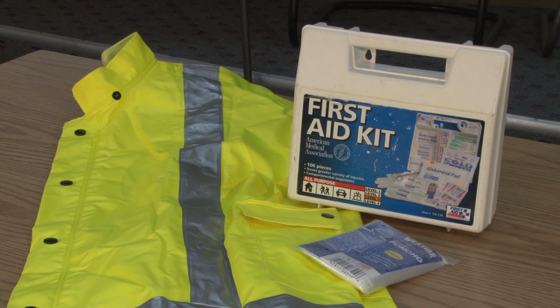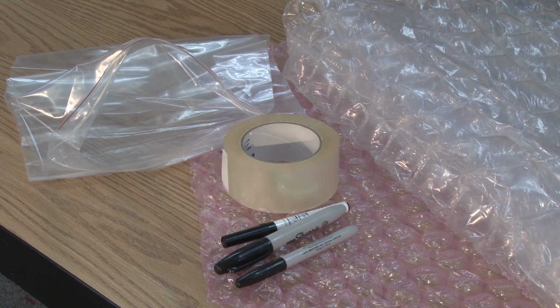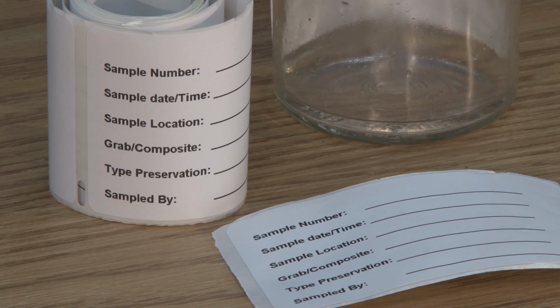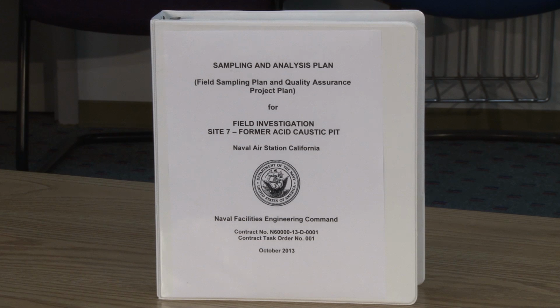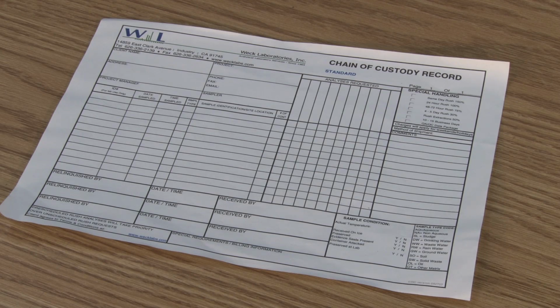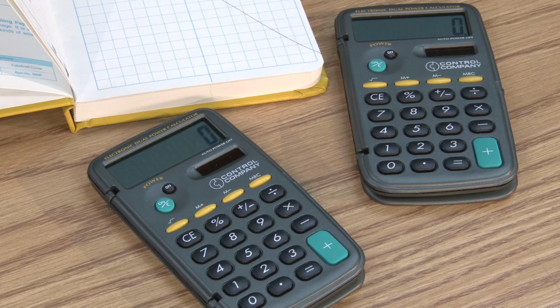Miscellaneous equipment includes supplies necessary to perform sample collection. These include a measuring device such as a tape measure or yardstick, clear wide tape, indelible ink markers, clear plastic resealable bags and packing materials such as bubble wrap, extra sample container labels, shipping instructions and labels, the sampling analysis plan, or SAP, the chain of custody form. In addition, you will need a weatherproof logbook and calculator.